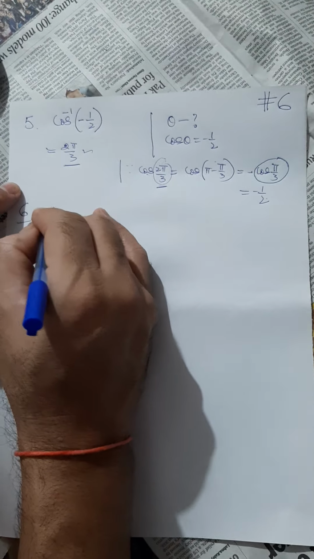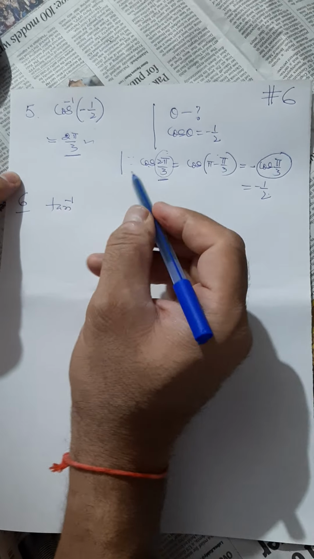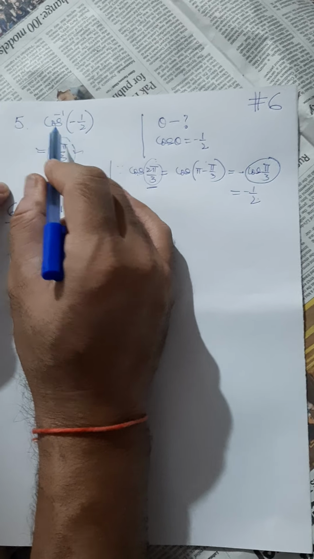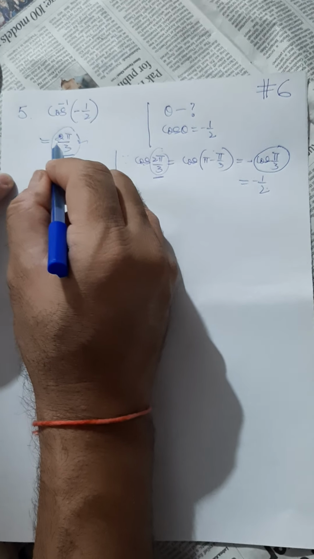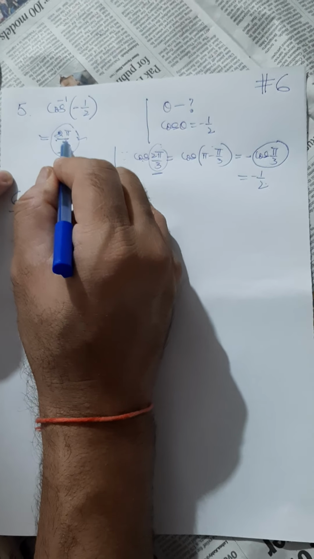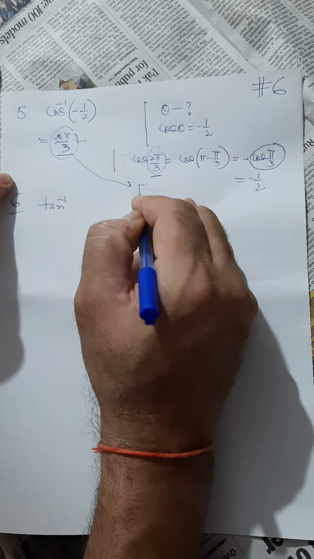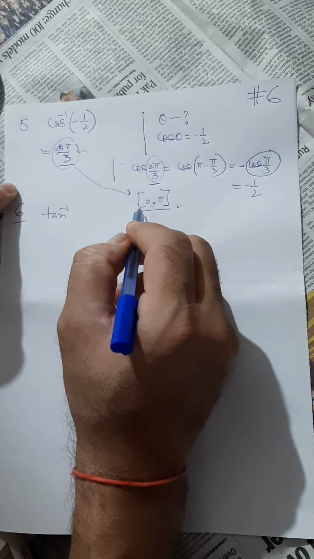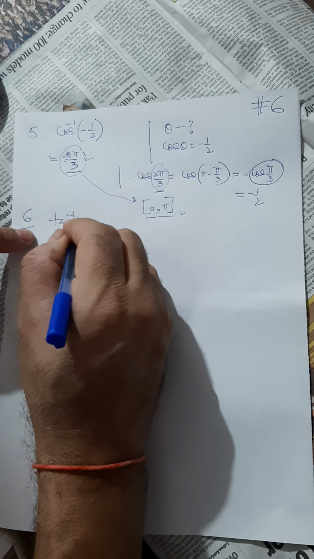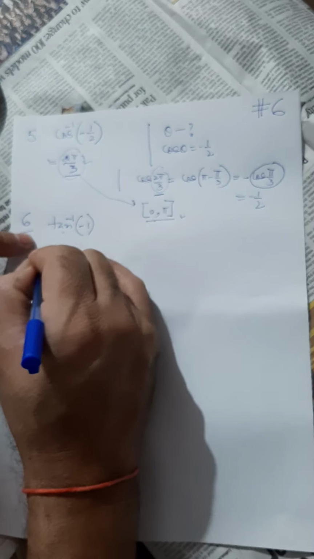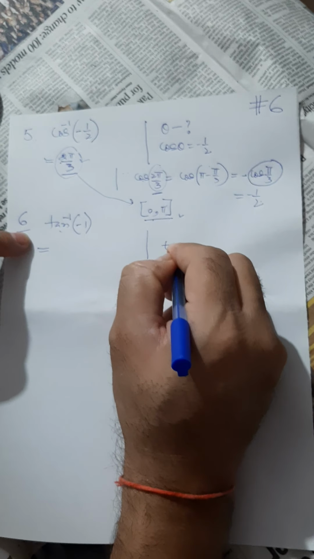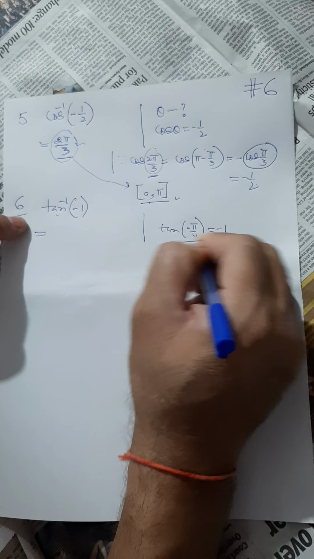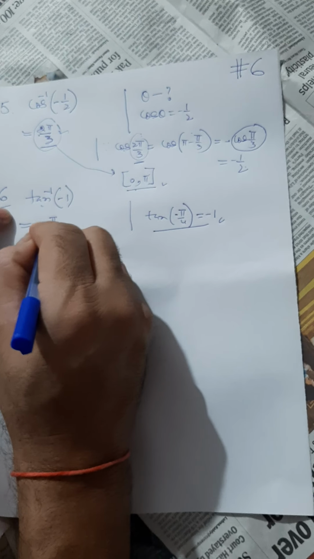Remember, this 2 pi by 3 should come from the domain of the cos inverse function, for which it is one-one and onto. So it should come from this domain only, 0 to pi. Any other value will not do, remember. Sixth question. Now come to tan inverse of minus 1. This is quite obvious because you know tan of minus pi by 4 is minus 1. So this answer will be minus pi by 4.